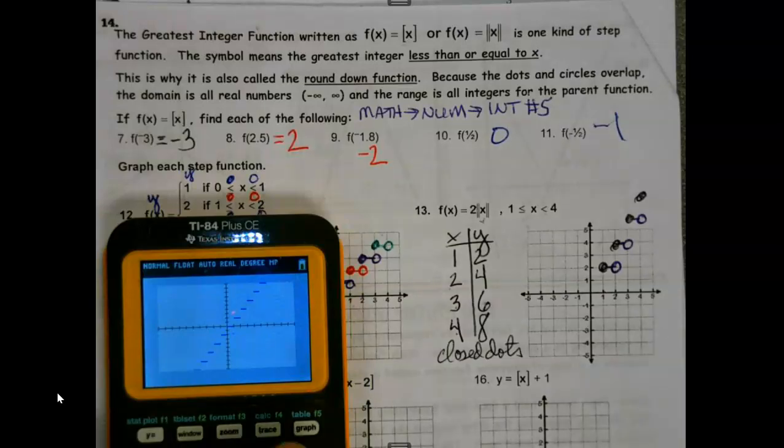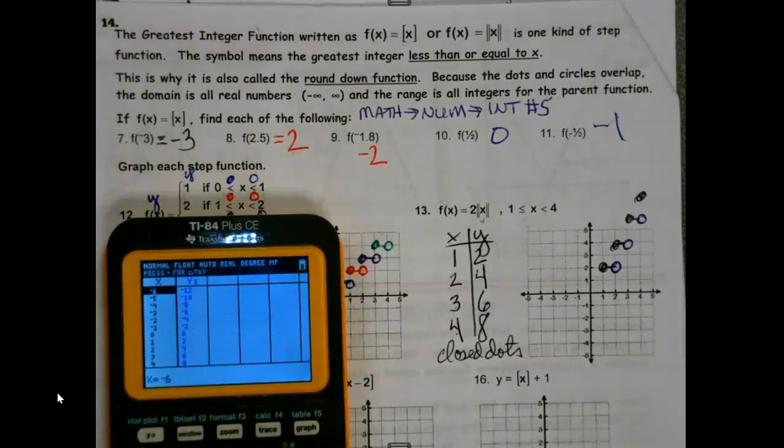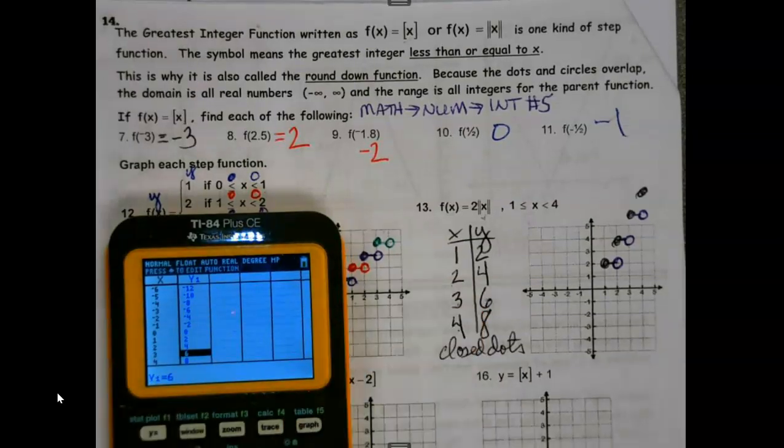If you want to look at points, you can look at your chart, and again, check this out. All the numbers that you see in your chart, just like we did with the chart here, are all of your closed dots. And then you're going to keep that line going until you get to the next point.